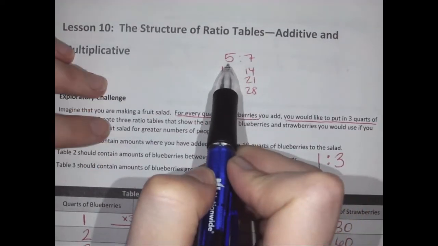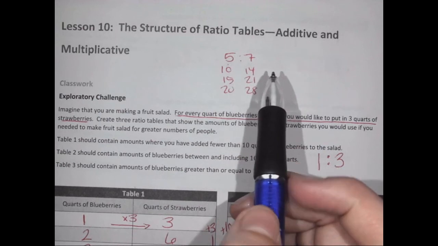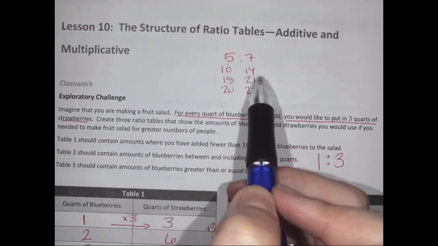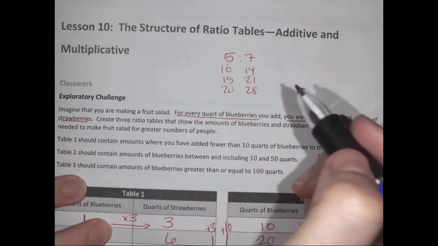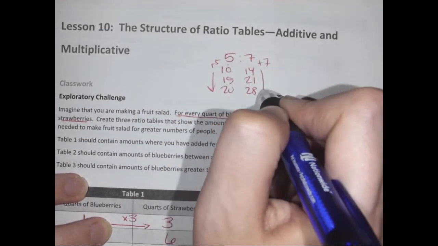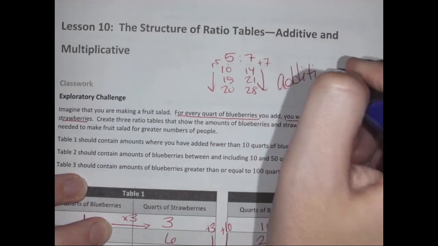Can I multiply something by 5 to get 7? No. Can I multiply something by 10 to get 14? No. Is this multiplicative? No. Is it additive? Yes, I'm adding 5 every time and 7 every time. This is an additive table.